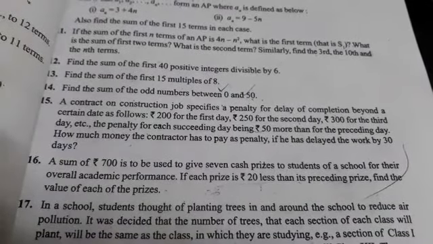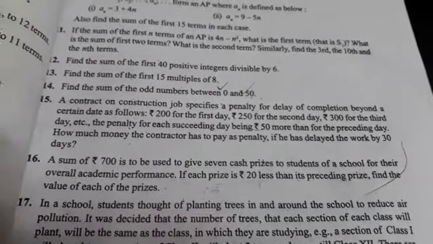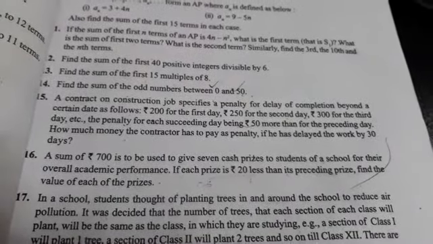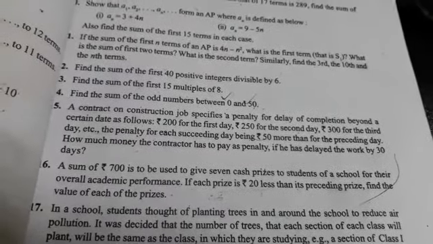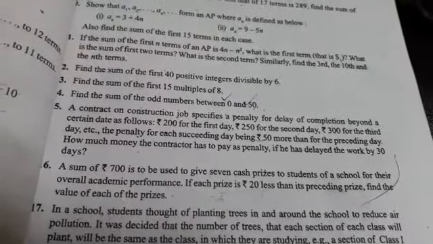What is the date today? 13/8/20. That is arithmetic progression. Exercise 5.3.